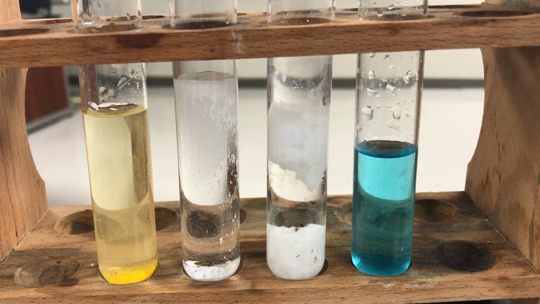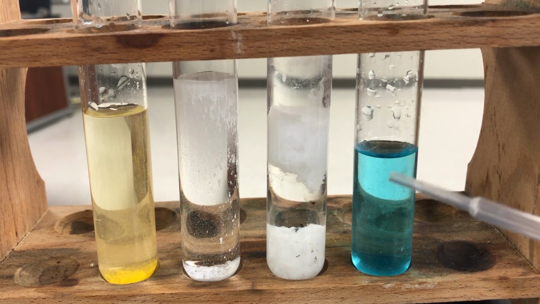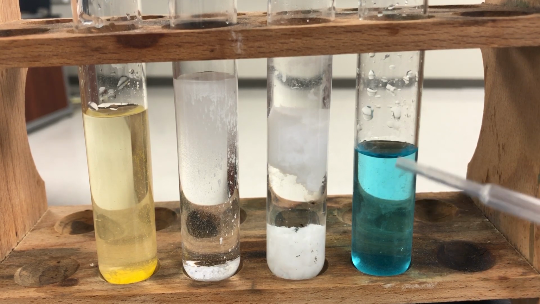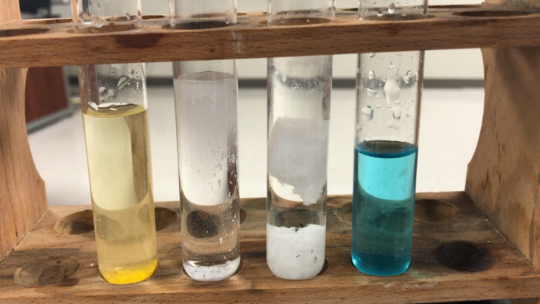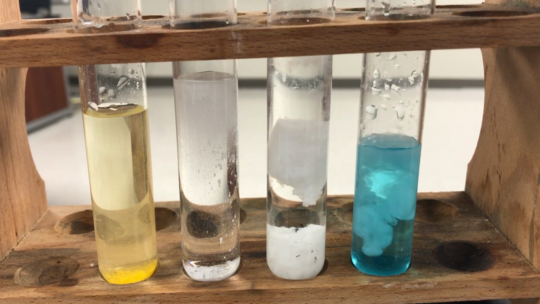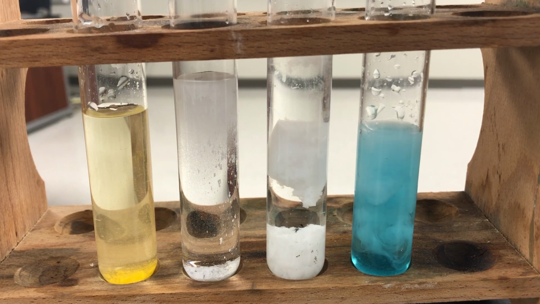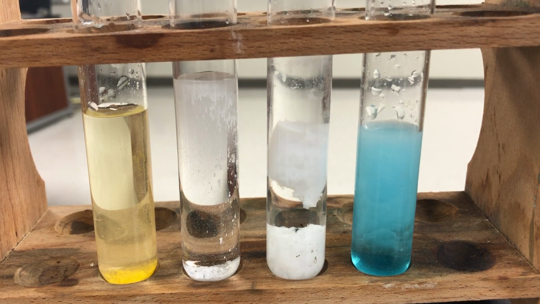Well, let's see what we got here. Right here, this is copper(II) sulfate. Notice the color. So this is Cu2+. The hydrated copper ions are what gives this its unique color. The sulfates are going to be colorless. Let's add a solution here, and let's see if we get a precipitate. We do.